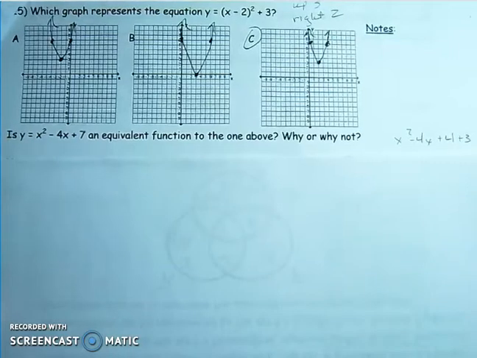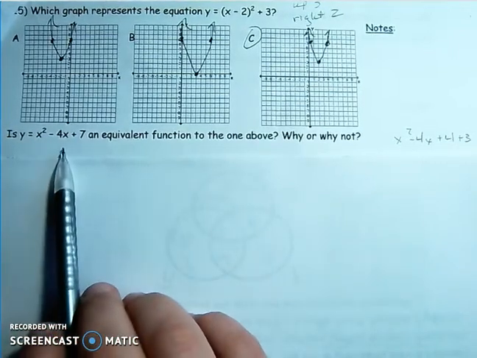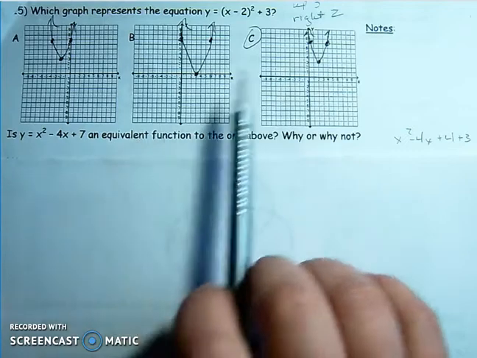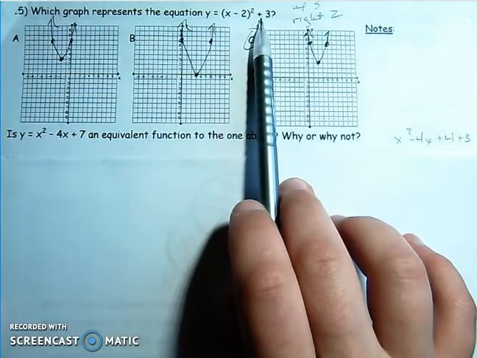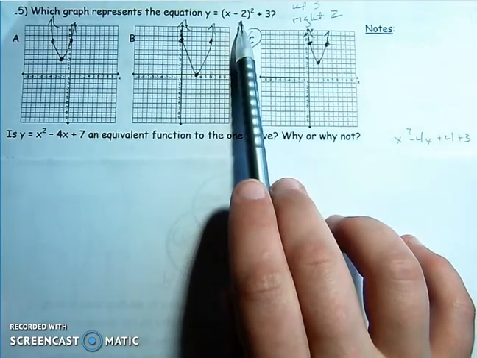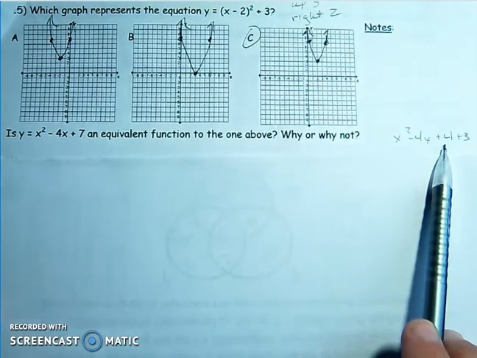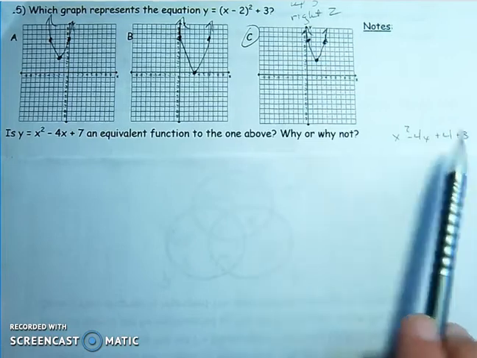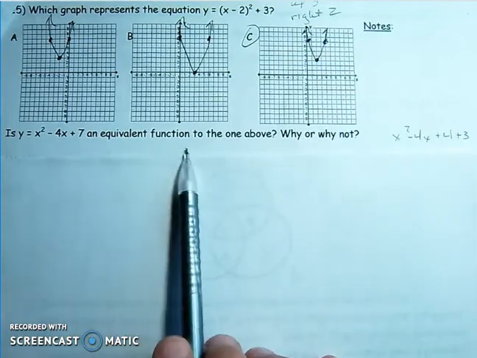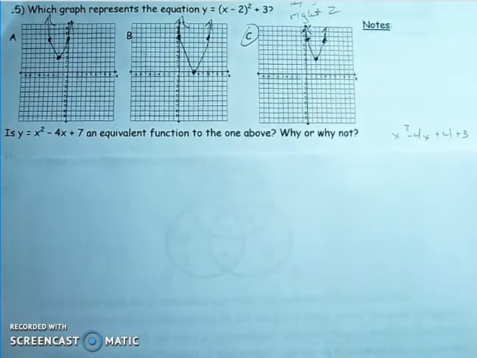Alright, so the next question asks: is y equals x squared minus 4x plus 7 equivalent to this one? Well, let's see. When I multiply out the (x minus 2) squared, I get x squared minus 4x plus 4, and then the plus 3 makes it plus 7. So this would be yes, because when we multiply it out, we get the same thing.